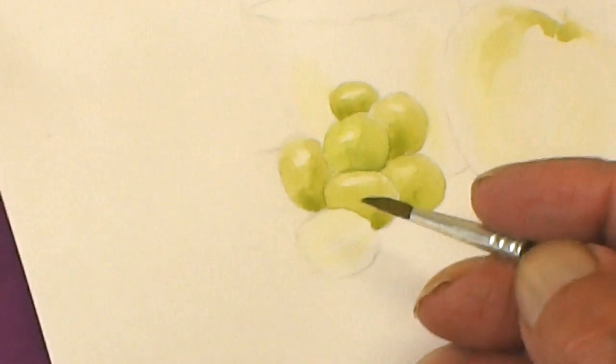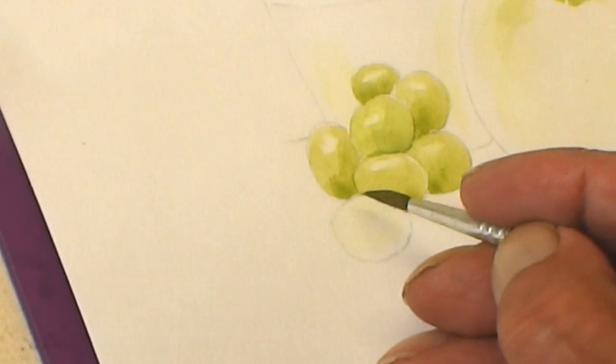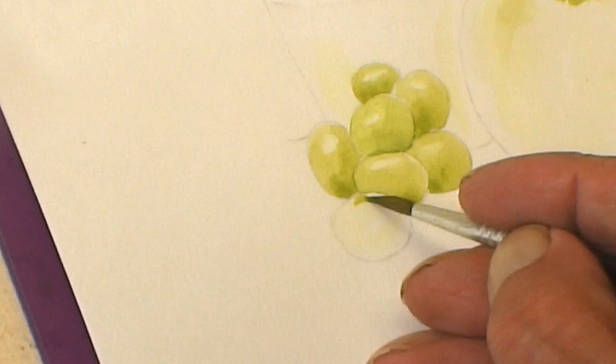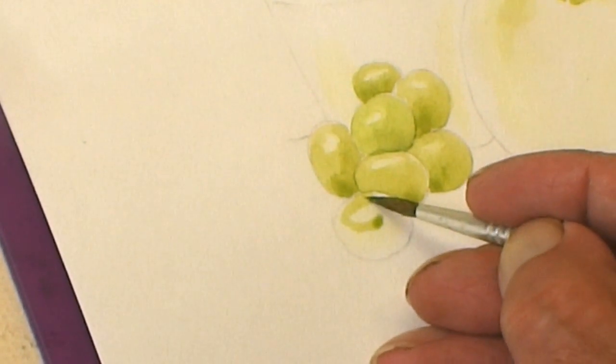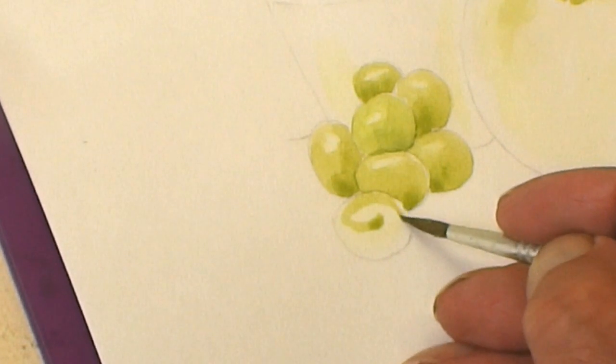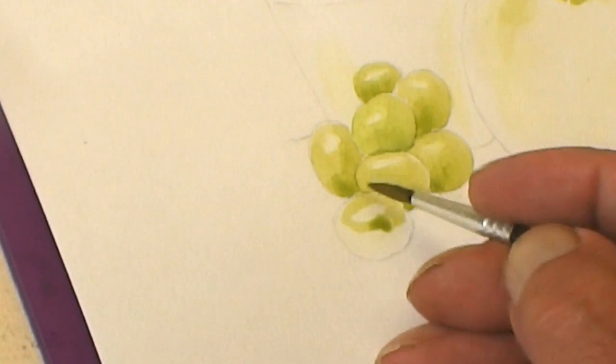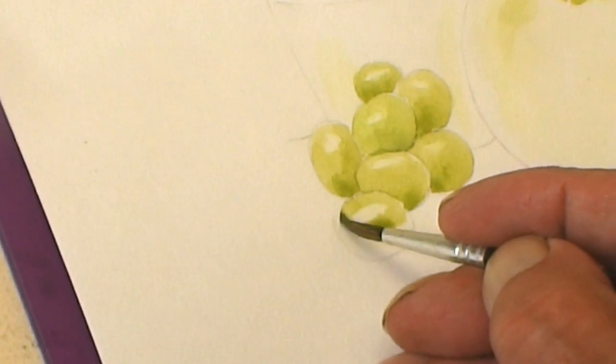So let me go for this one, and I'm going to hang around on this one a little bit longer because I can't get round these corners with this brush as easily.